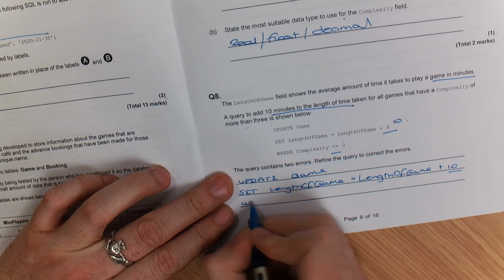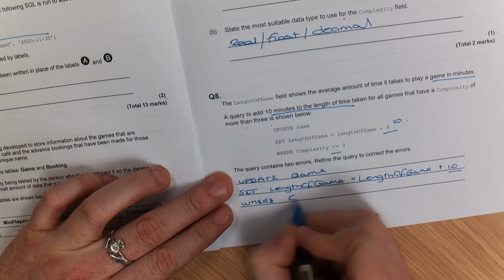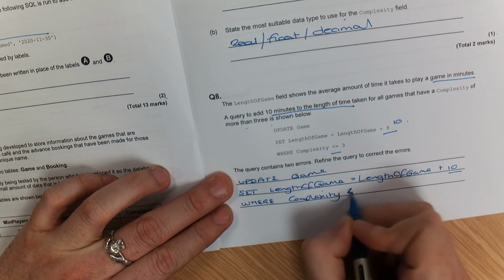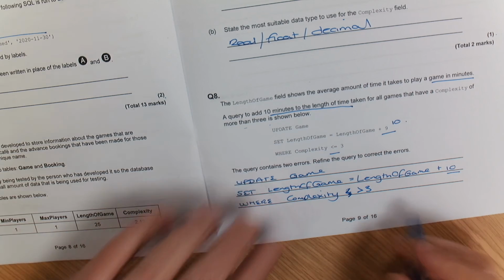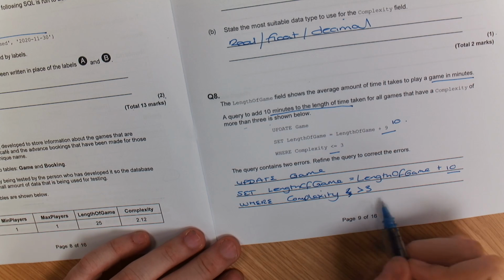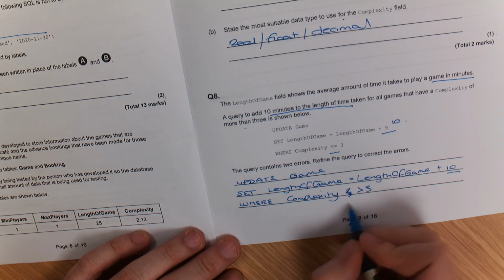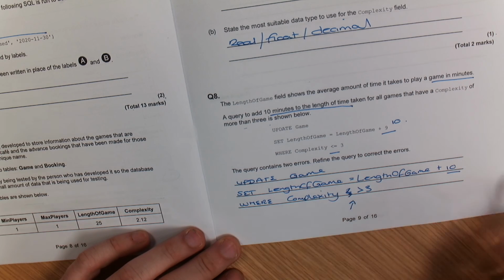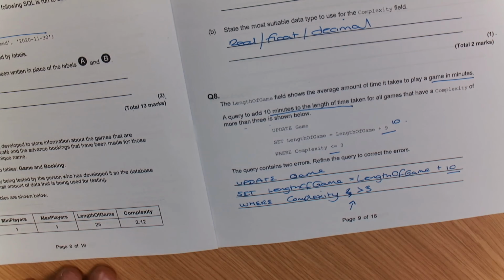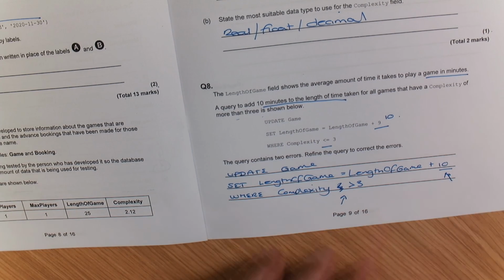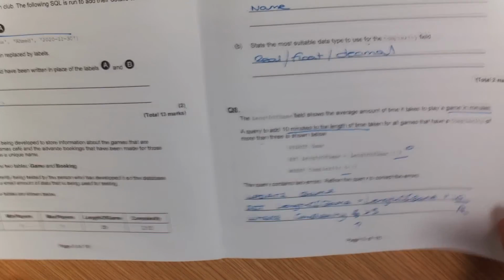Where complexity is greater than 3. Don't underline that correction, because what's it going to make it? Greater than or equal to. If you wanted to, you could draw an arrow to it and say correction, but don't draw a line under it, because it changes the outcome of your answer. So even here, if you wanted to, you could draw a little arrow to show your correction. And we have one question left.